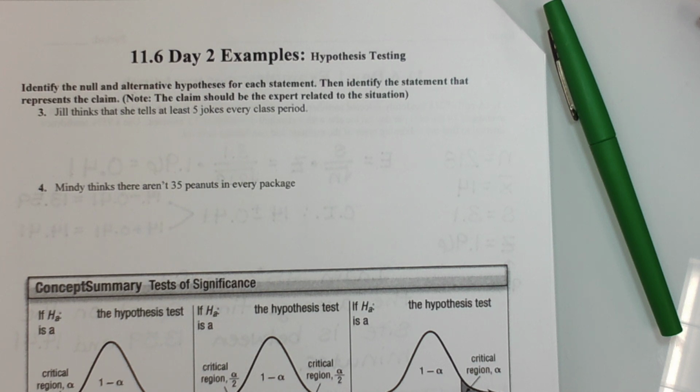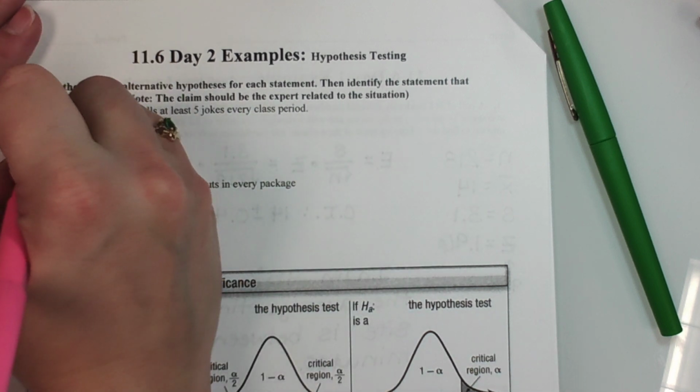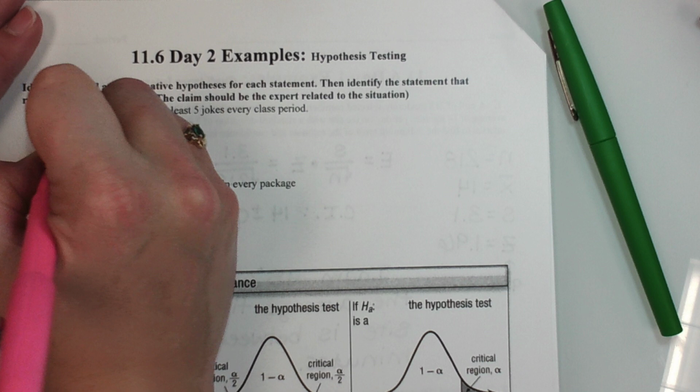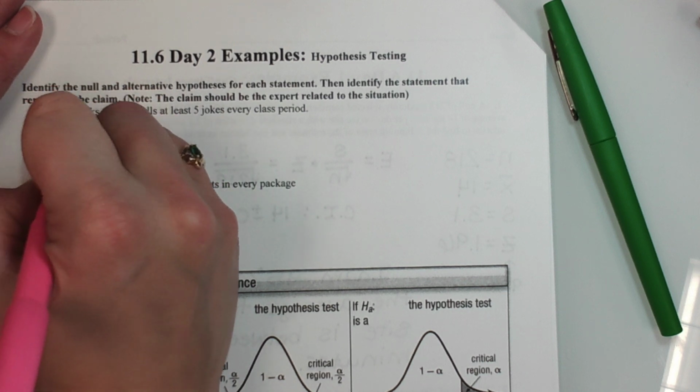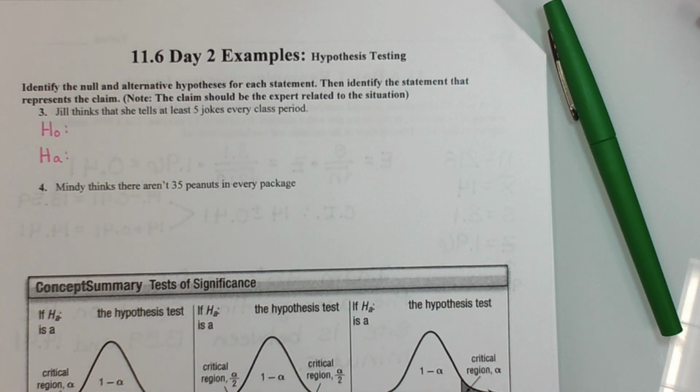It also says identify the expert claim. I'm not too worried about the expert claim. I already mentioned that. So, Jill thinks that she tells at least 5 jokes every class period. So when it comes to identifying your hypotheses, we got H sub O, we got H sub A. Both of these are going to be about the population mean.